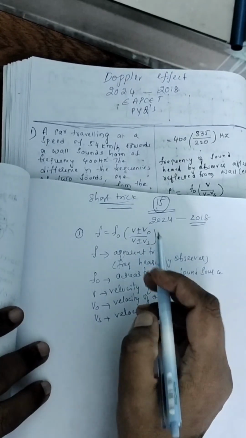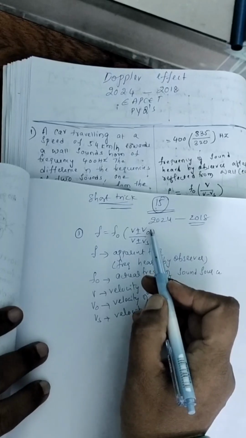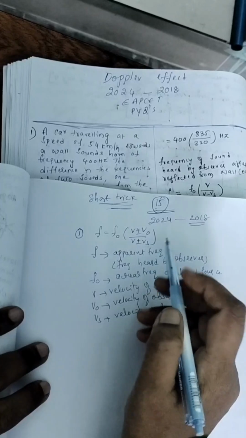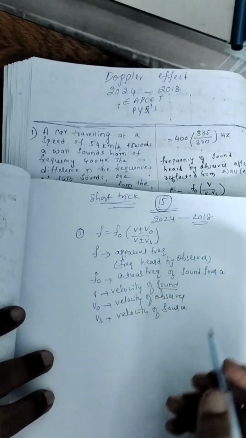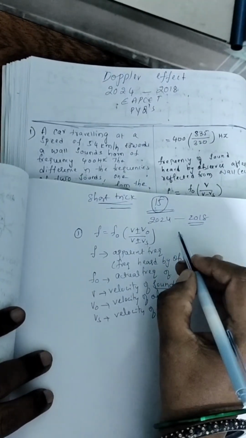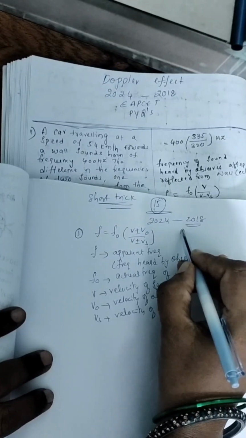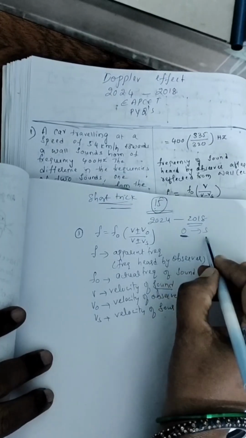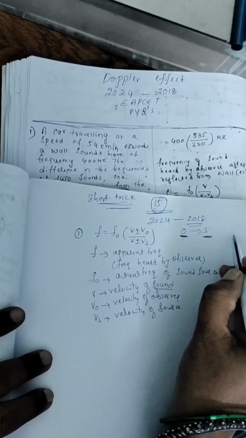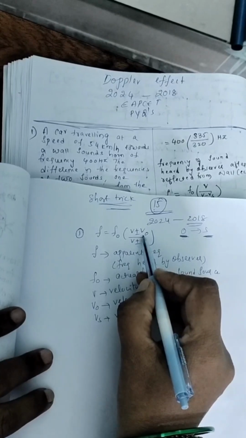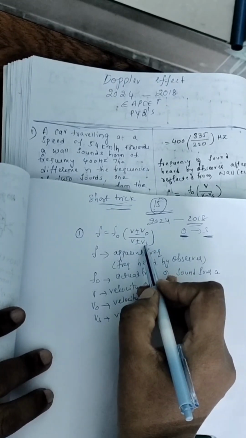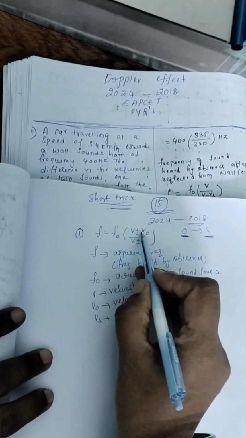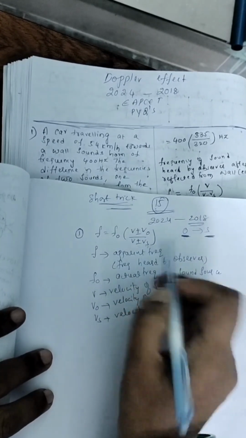You may say, madam, we may get confused and write vs in the numerator and v0 in the denominator. There is no need for such confusion, just a small trick. Remember that in the alphabet, S comes after O. So first O: in the numerator you keep v0, and in the denominator, next comes S, so you keep vs. So f0 (v ± v0)/(v ± vs).